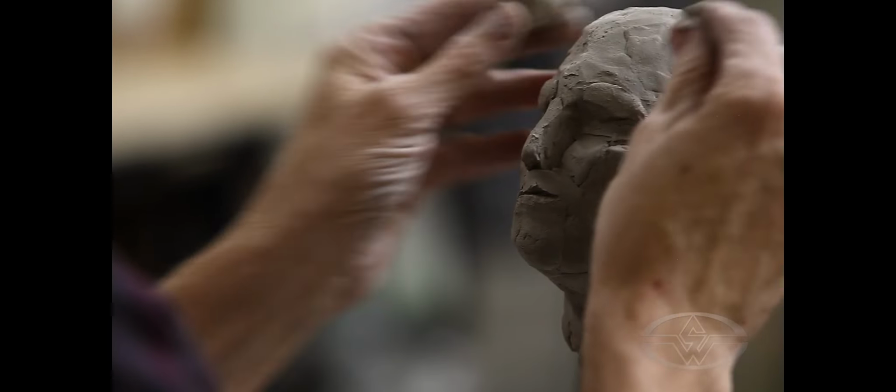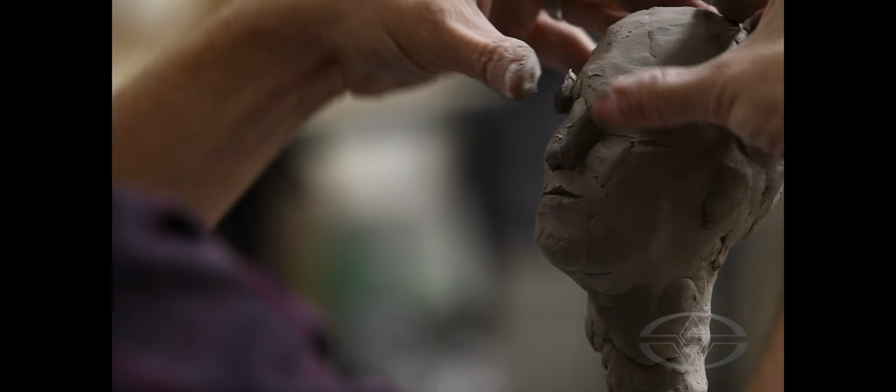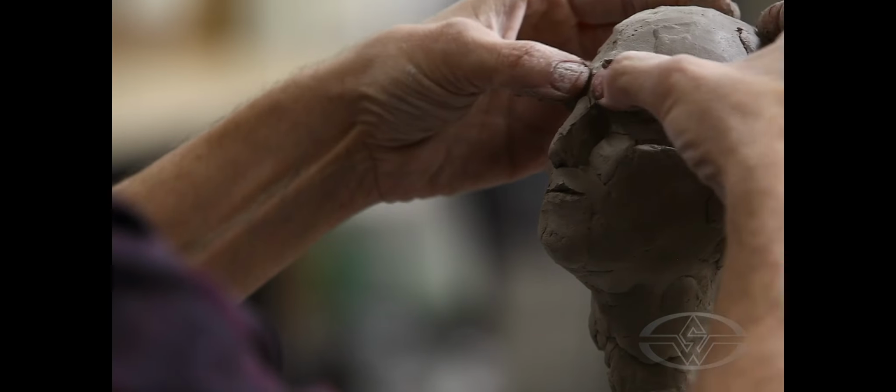What I'm doing when I keep sighting down the top of it is making sure that the dimensions are proper all the way around.